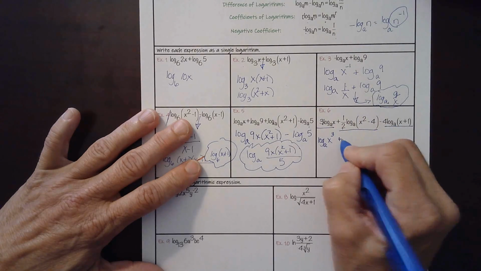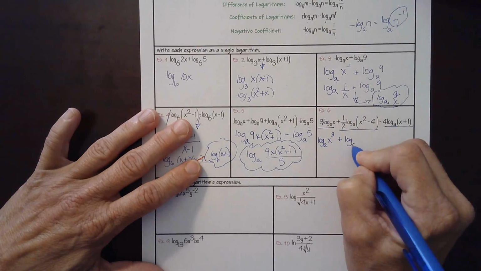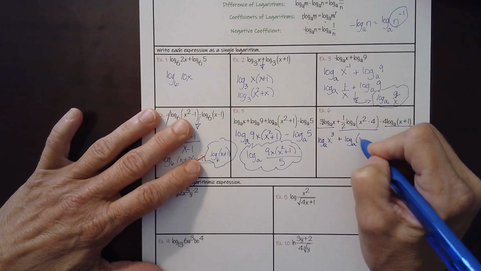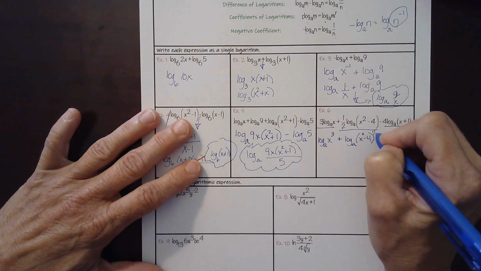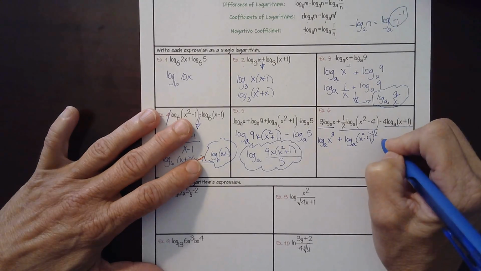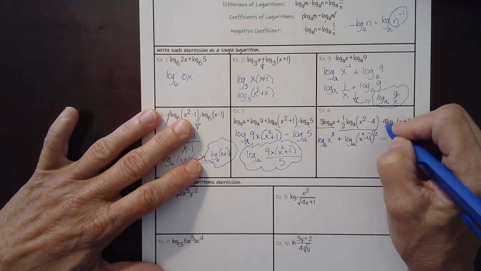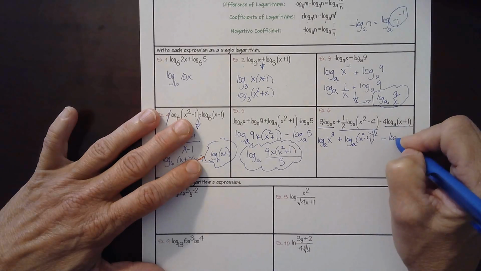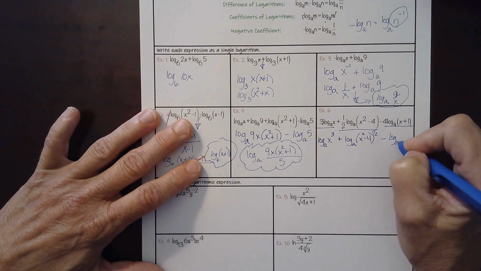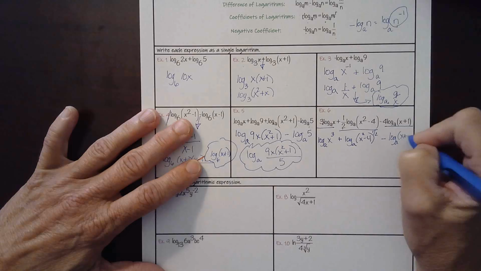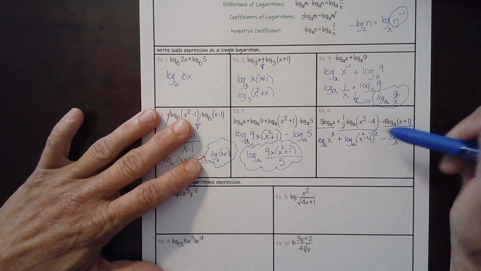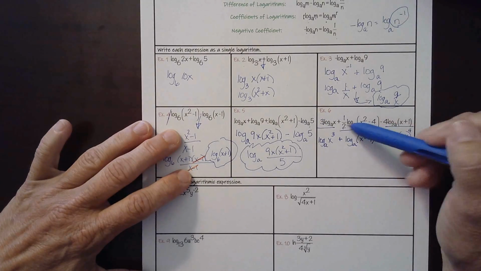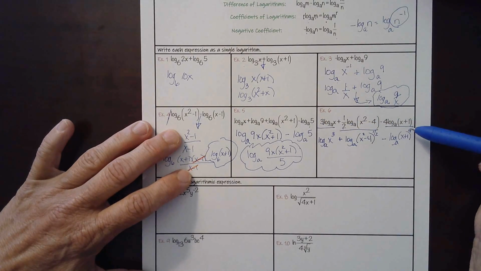I will now have plus log base a of x squared minus 4, raised to the 1/2 power, and then minus the 4 is going to become that coefficient of 4, log base a of x plus 1 to the 4th power. So this example has several coefficients that we needed to write as powers.